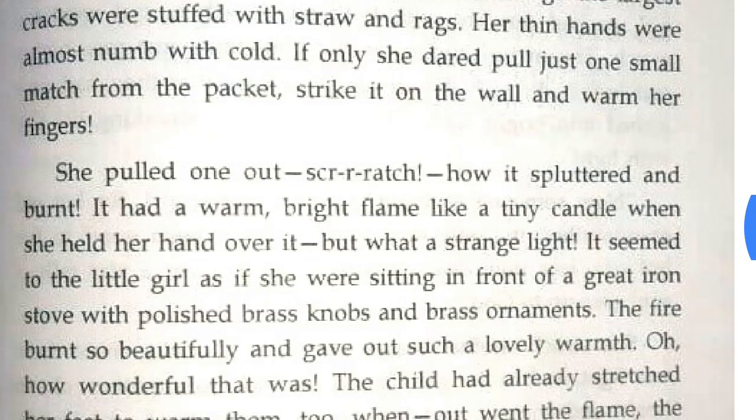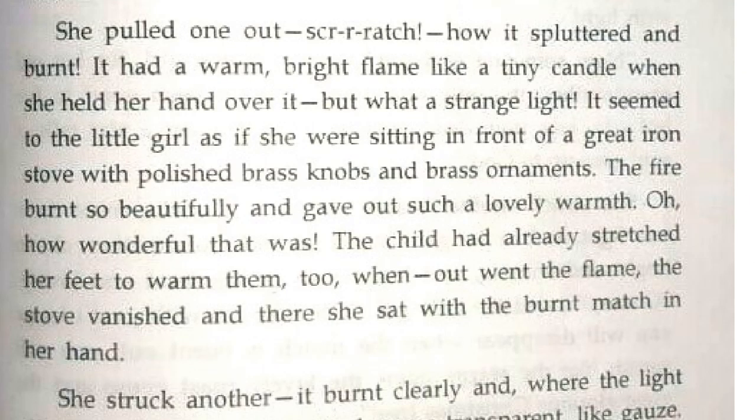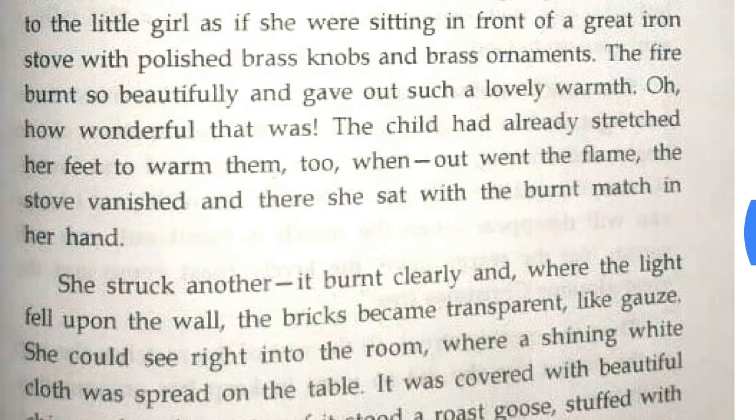It had a warm, bright flame like a tiny candle when she held her hand over it. But what a strange light! It seemed to the little girl as if she were sitting in front of a great iron stove with polished brass knobs and brass ornaments. The fire burned so beautifully and gave out such a lovely warmth. Oh, how wonderful that was! The child had already stretched her feet to warm them too, when out went the flame. The stove vanished, and there she sat with the burnt match in her hand.